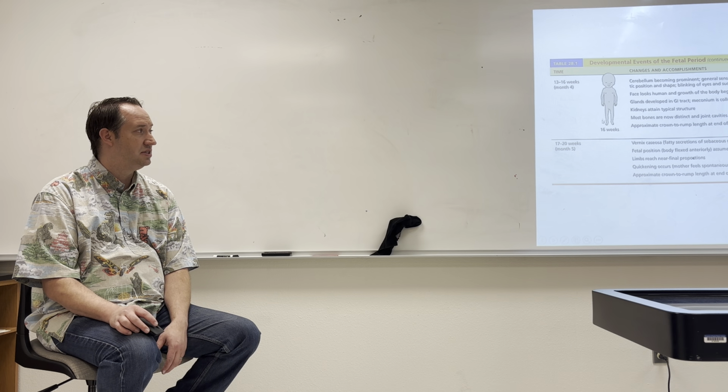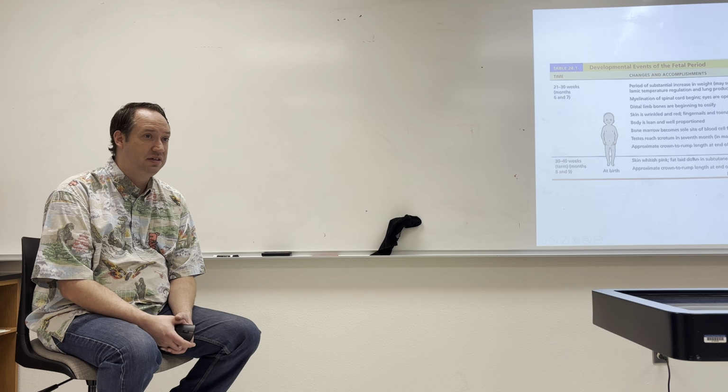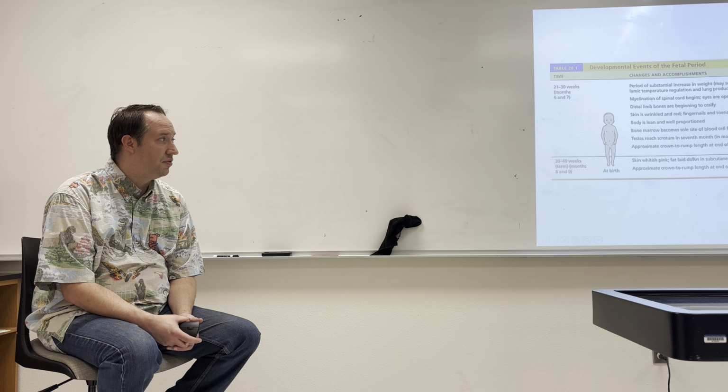13 to 16 weeks, 140. 17 to 20 weeks, 190. At birth, 360. That's a lot of growth really quickly.